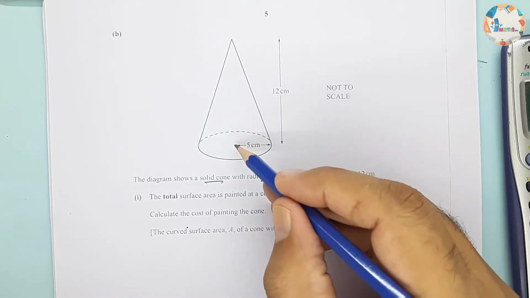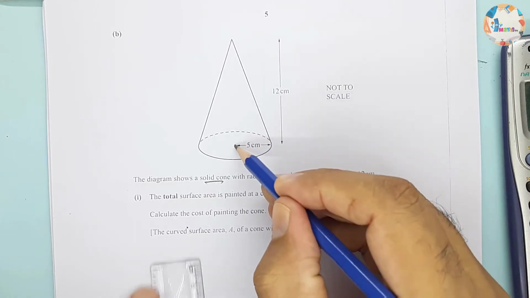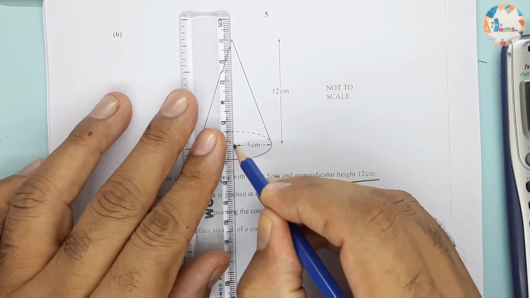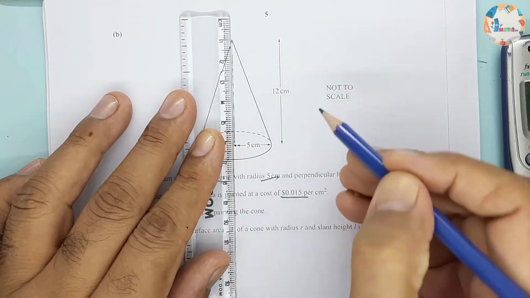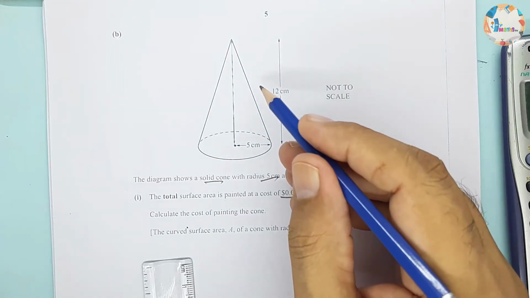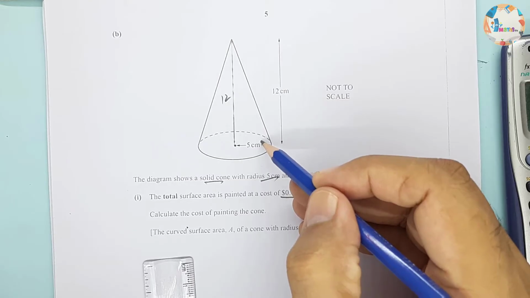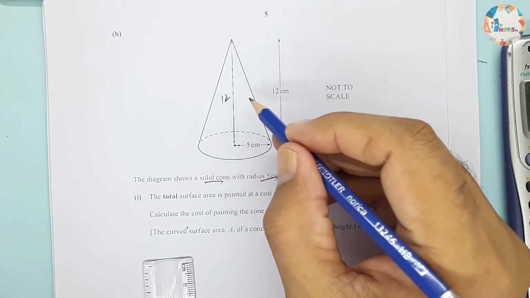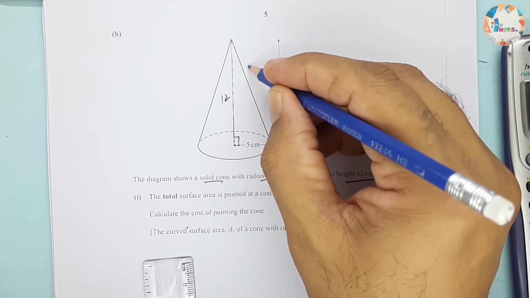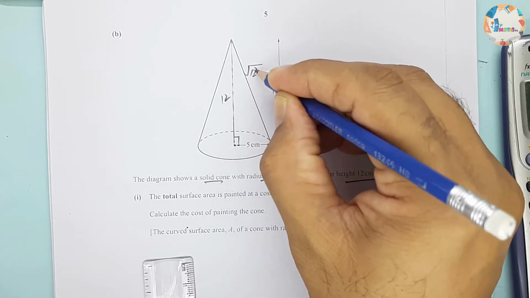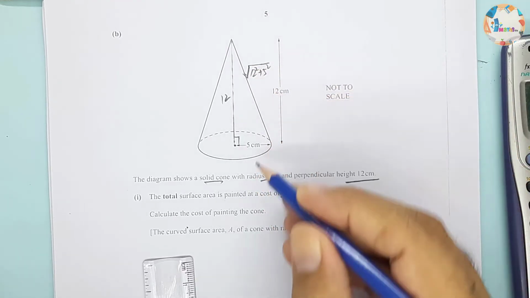So we will first calculate the total surface area, and to calculate it we will check this diagram. This is the perpendicular height, which is 12, and this is the slanting height. We can find the slanting height by Pythagoras theorem. This is 90 degrees, so this side will be equal to the square root of 12 square plus 5 square.